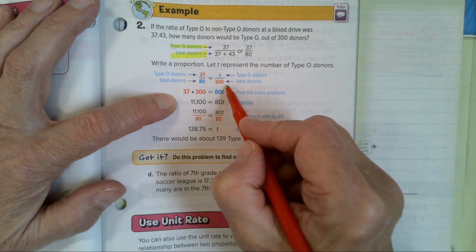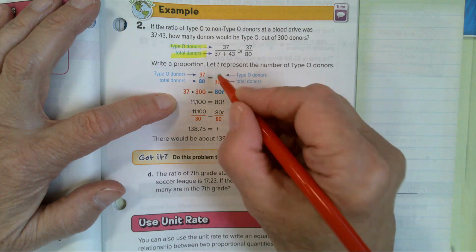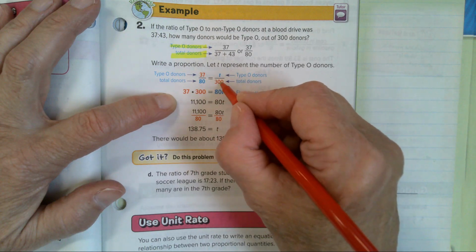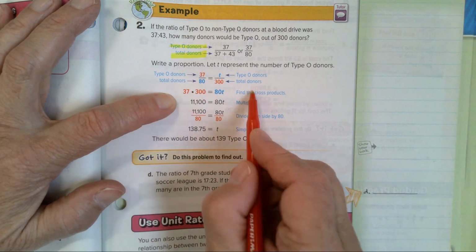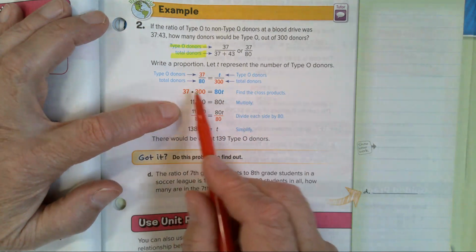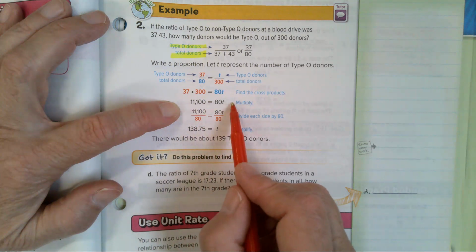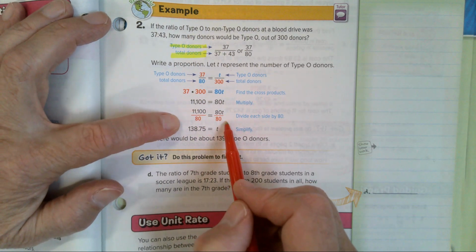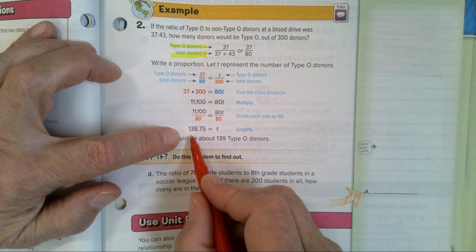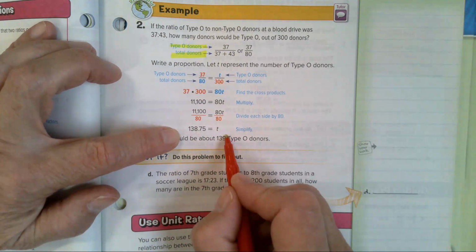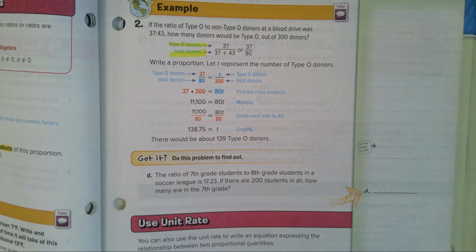Okay, now it's cross product time. 80 times T equals 37 times 300. I probably would have had this over here and this over there, but that's okay. 37 times 300 is 11,100 equals 80 times T. Divide by 80. With your calculator, you get 138.75 equals T. Any questions? All right, let's do letter D.